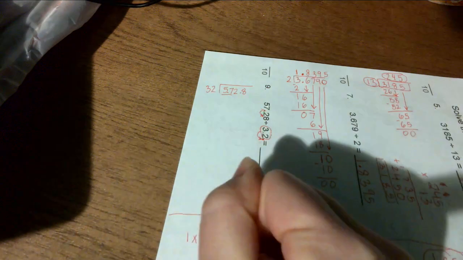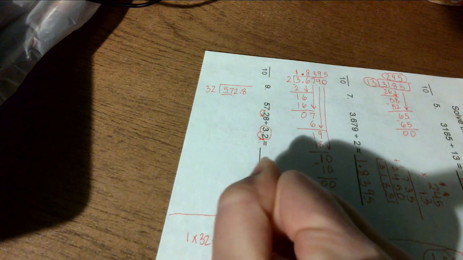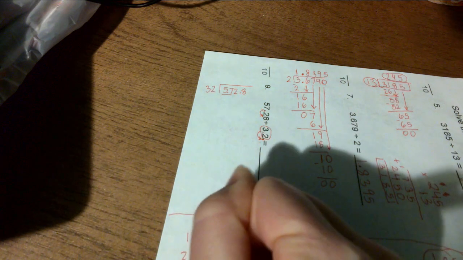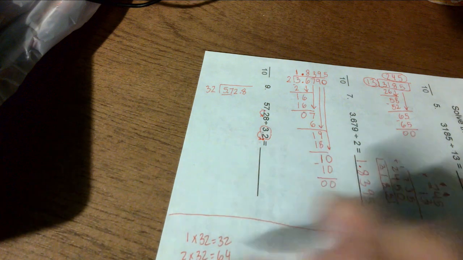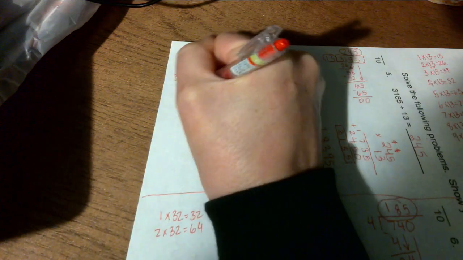So I might see 1 times 32 is 32, 2 times 32 is 64. Oh, well, that's already too far, so I can't even go in twice, right? So it goes in 1 time. Make sure that you're putting the 1 above that tens place, because these are 57 tens. 1 times 32 is 32. Subtract. Alright, gives me 5 and 2.